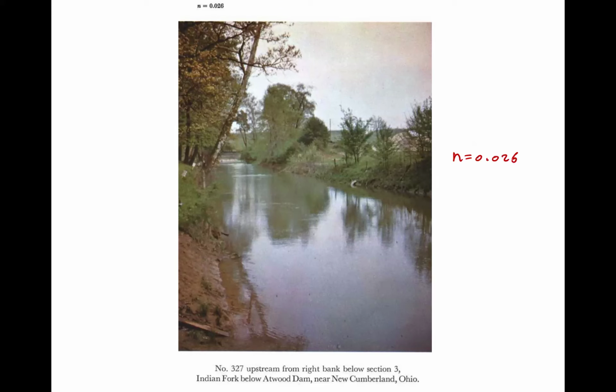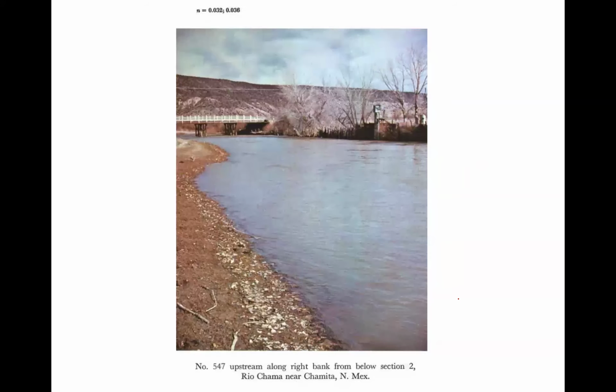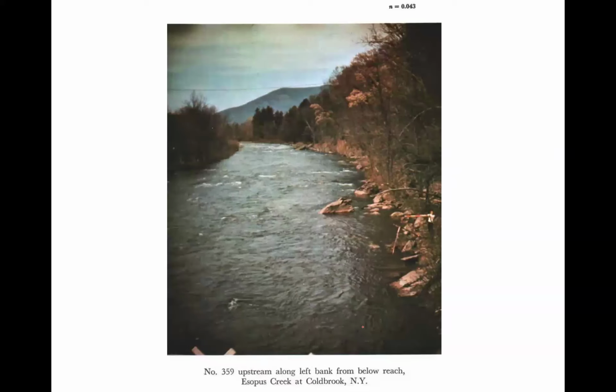You notice that for Manning's N, it's a lot of visual inspection and looking at the stream and trying to figure out what value is the best representative number. This one has a little bit of curvature on the banks, and it looks like the banks have coarser material compared to the previous one. And N here is slightly higher. This one's estimated at 0.035. This next one, you're starting to see some relatively large boulders on the banks, so roughness is expected to go up. This one's 0.43, I think.